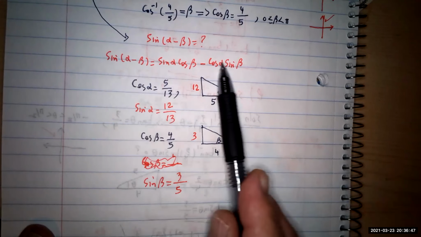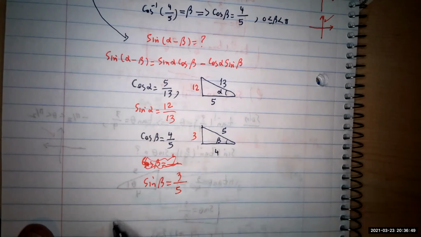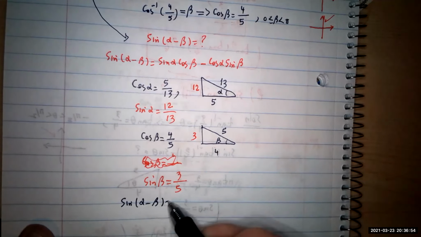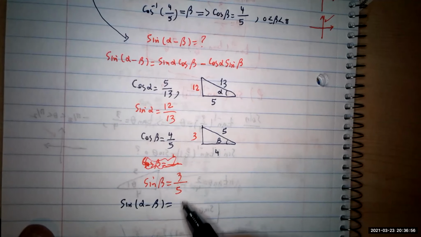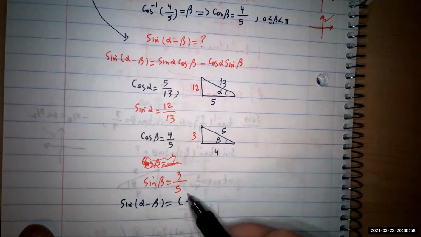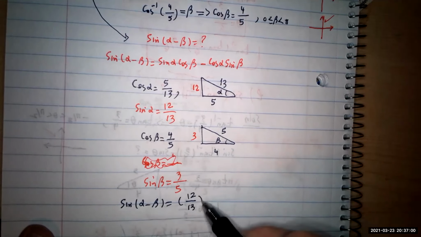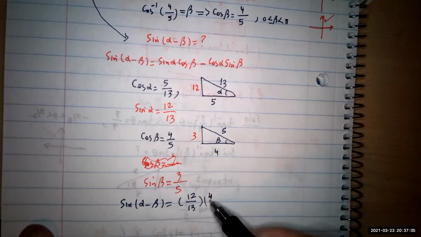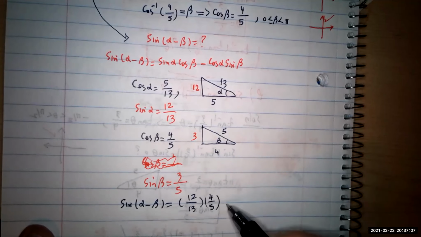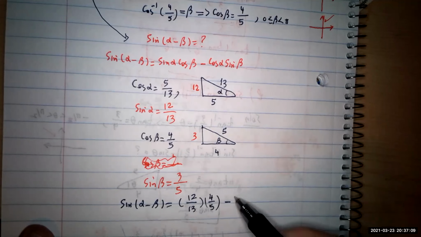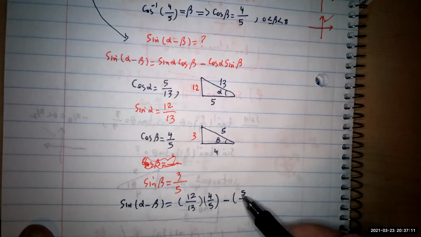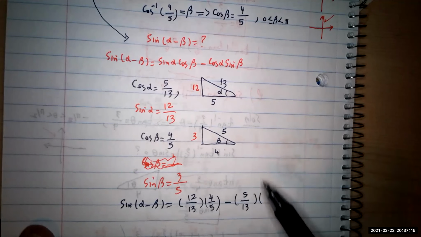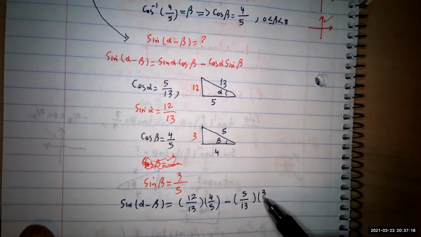We go back and we substitute. So the sine of alpha minus beta is equal to sine of alpha, which is 12 over 13, times the cosine of the beta, which is 4/5, minus cosine of the alpha, which is 5 over 13, times the sine of the beta, which is 3 over 5.